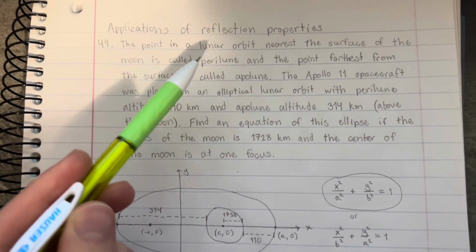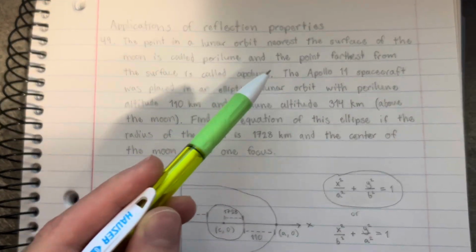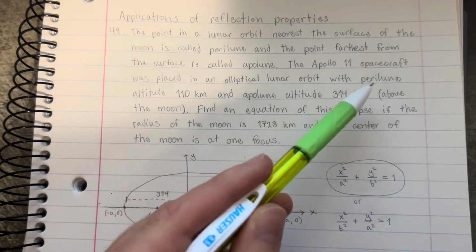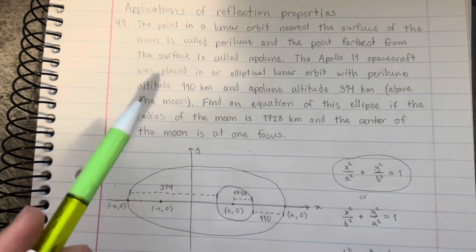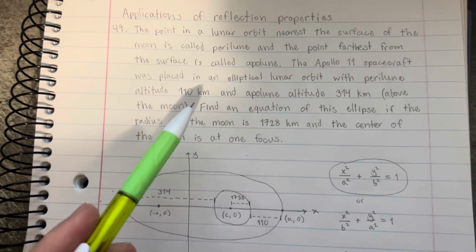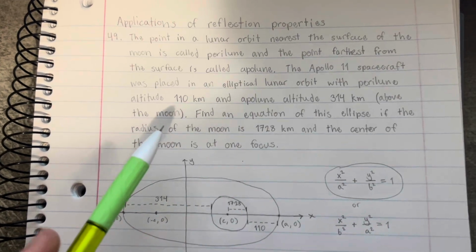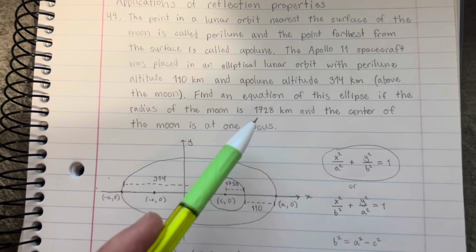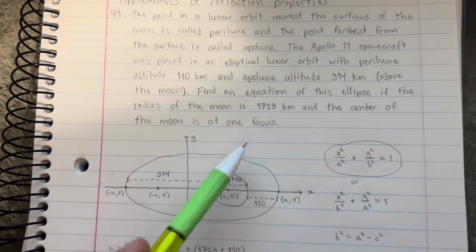the point in a lunar orbit nearest the surface of the moon is called perilune, and the point farthest from the surface is called apolune. The Apollo 11 spacecraft was placed in an elliptical lunar orbit with perilune altitude of 110 kilometers and an apolune altitude of 314 kilometers above the moon. Find an equation of this ellipse if the radius of the moon is 1,728 kilometers and the center of the moon is at one focus.